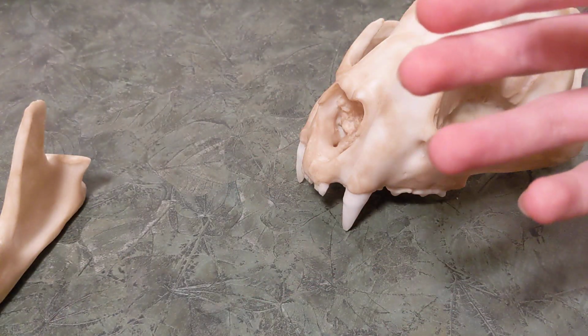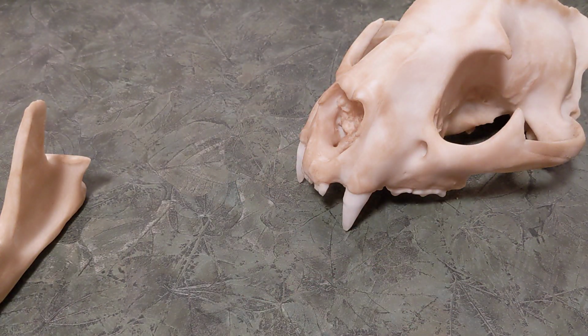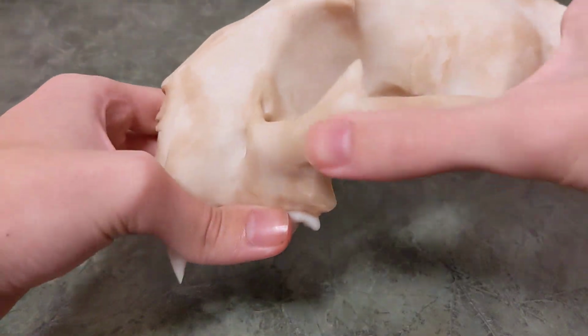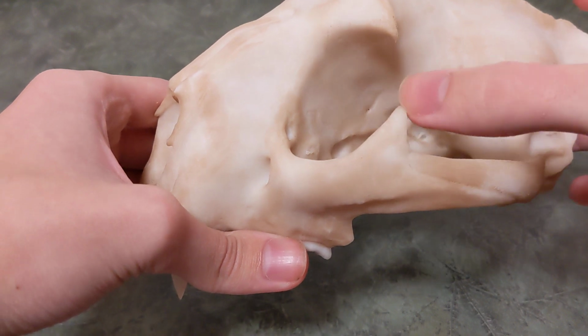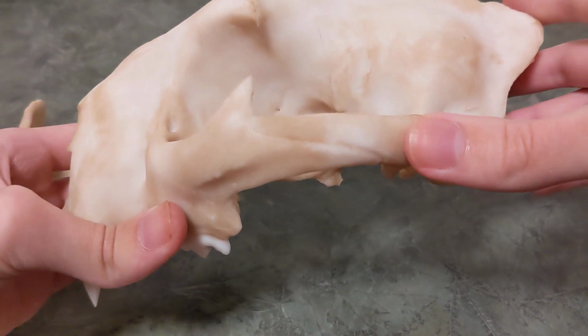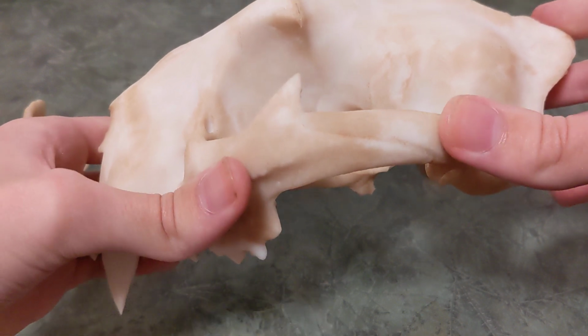And this is like a feature that all cats have. You compare it to some other mammals, they don't have that. A lot of the time, they just have something that just goes across here. But there are quite a few that do have this little spike there. Of course, we have the jugal and the squamosal.